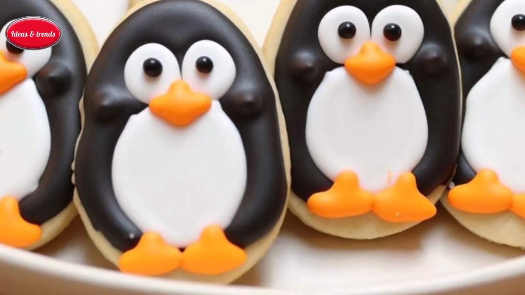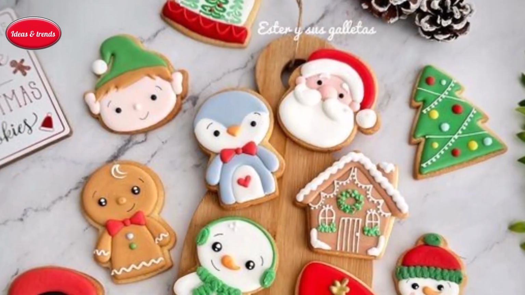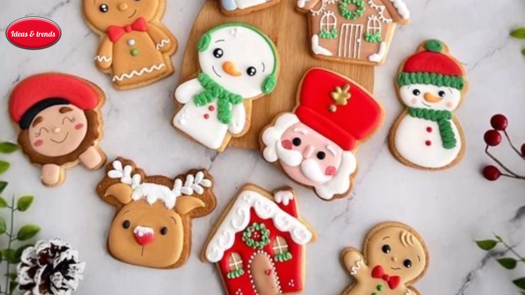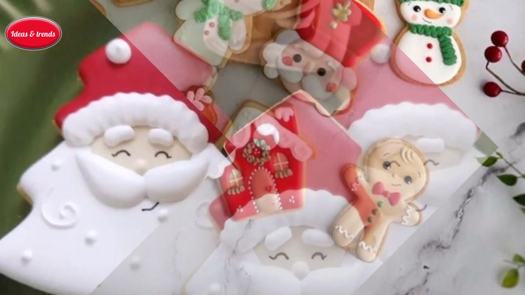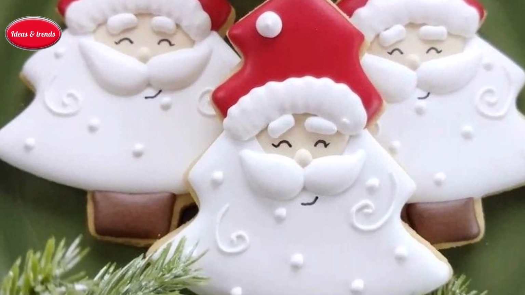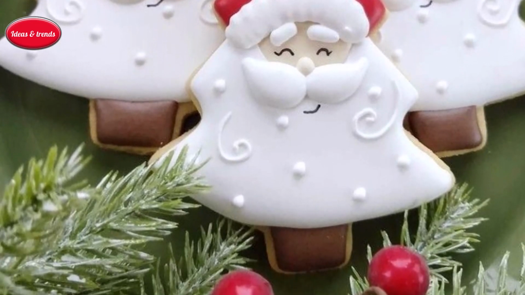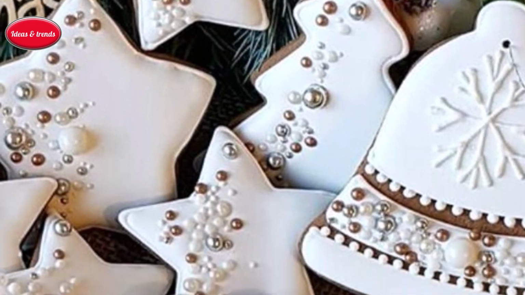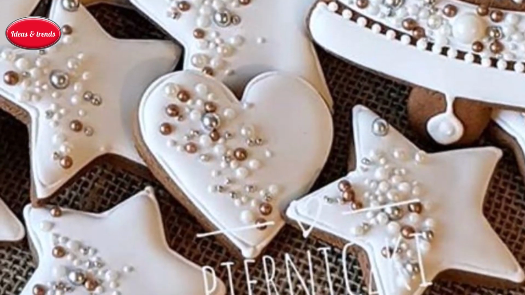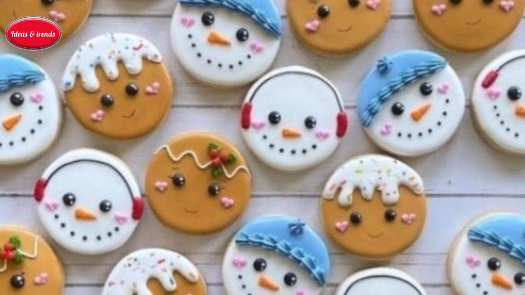Feel free to combine colors and shapes to create a diverse assortment of festive cookies for the holiday season. The enjoyment of different Christmas cookies can vary based on personal preferences and taste. Here's a brief overview of the enjoyment factors for some popular Christmas cookies.